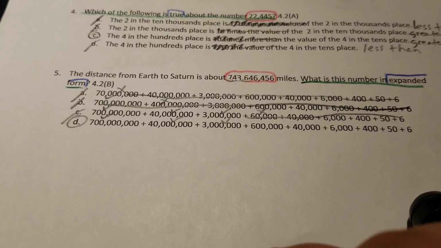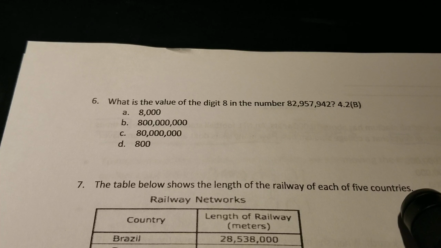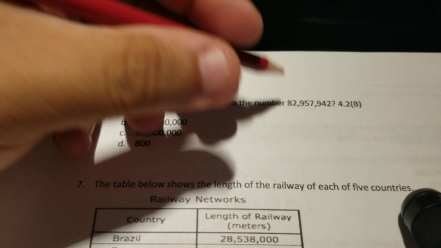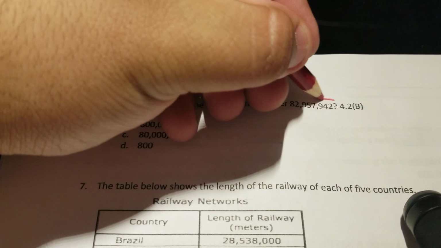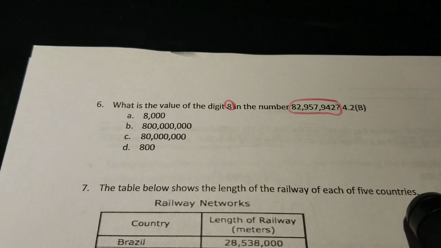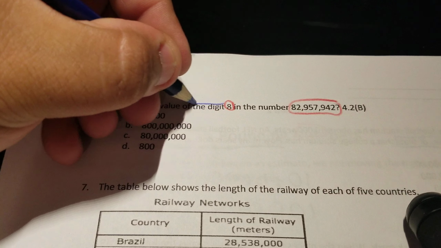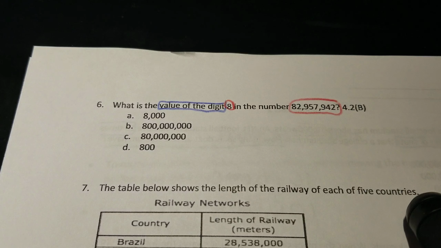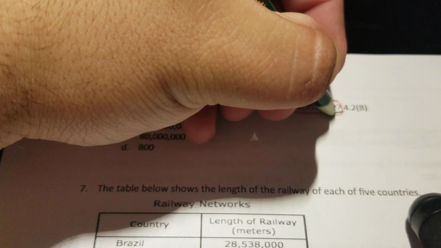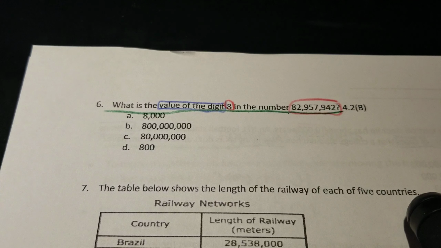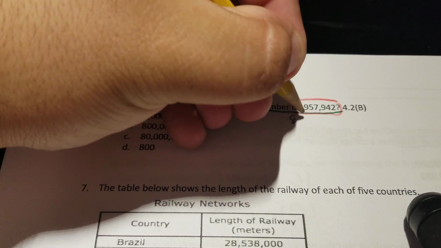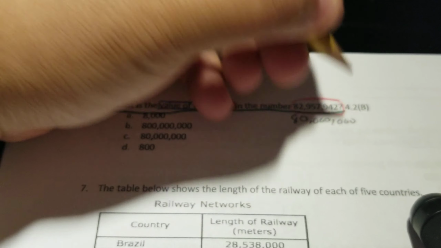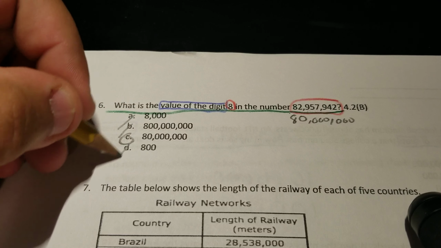Okay. Number 6. What is the value of the digit 8 in the number 82,957,942? We are looking for the value of the digit, and that's our question. Well, the 8 happens to be in the 10 millions place. So I'm going to fill 8. I'm going to replace everything with zeros to make it easier to see. Letter C would have been our answer.